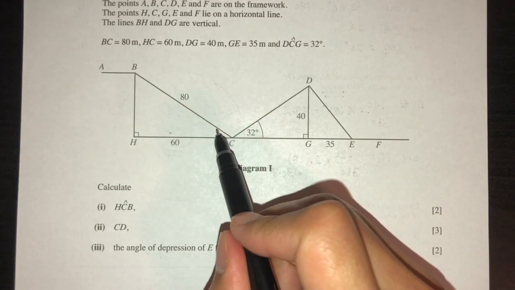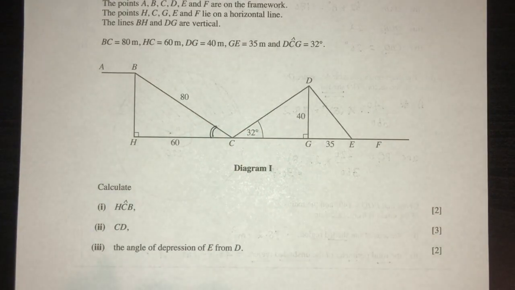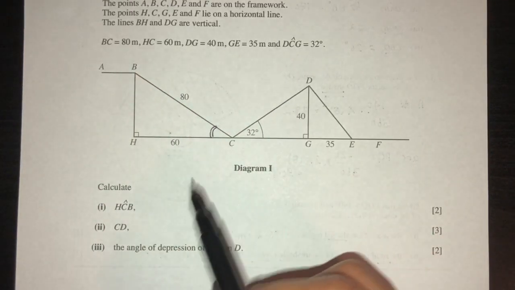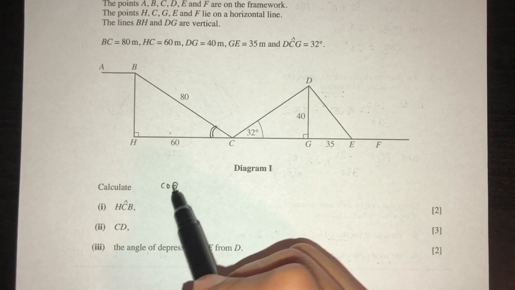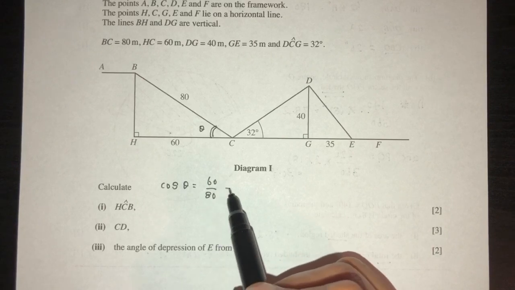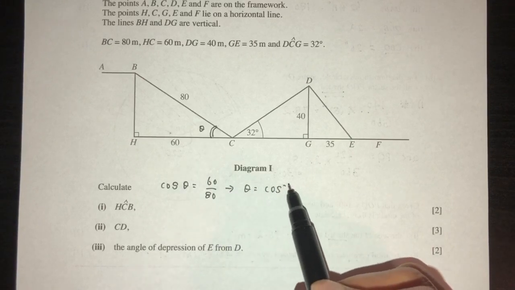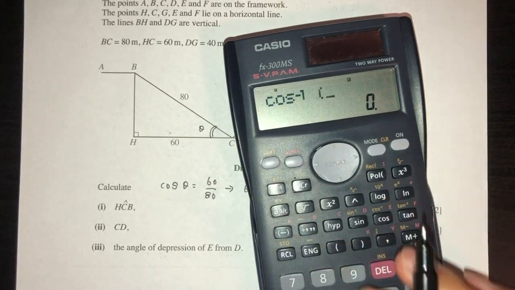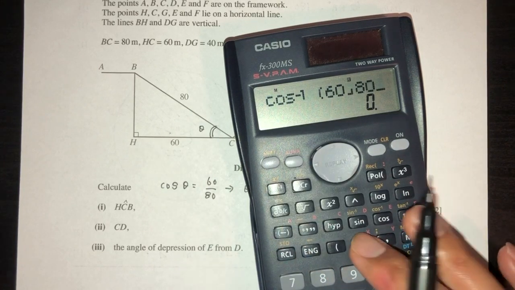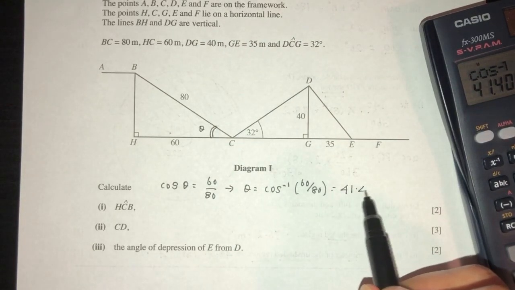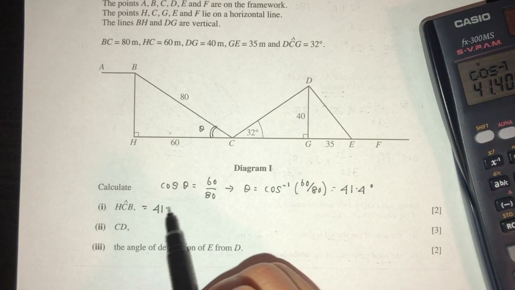HCB. So how do you find this angle? If you observe, we can find this simply by using SOHCAHTOA because it is a right angle triangle. And now we know this side and we know this side. This is your A side and this is your H side. So we have to use cos. So cos, let's call this angle theta. Cos of theta will be your A side, 60 over 80. From this, theta will be cos inverse of 60 over 80. So we have to use degrees, and that will give you 41.4 degrees. This is your answer for part 1.